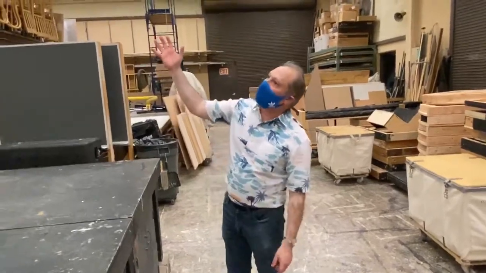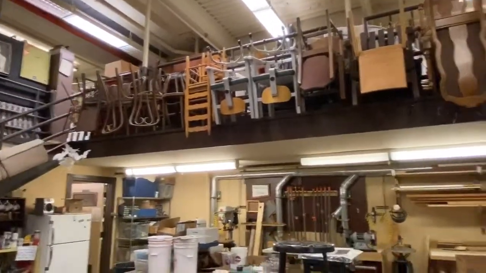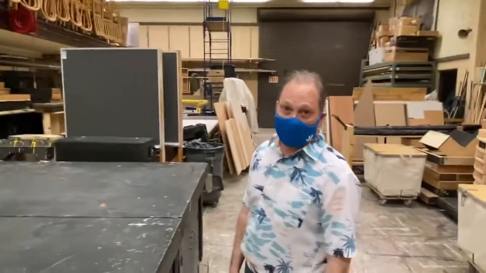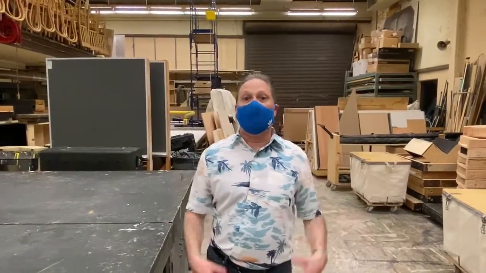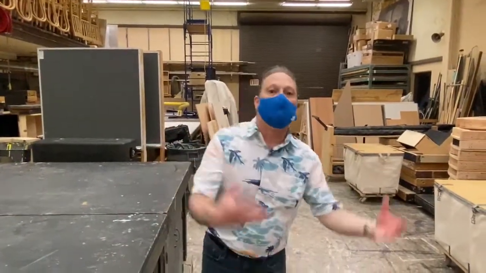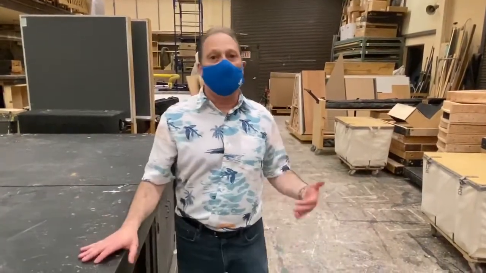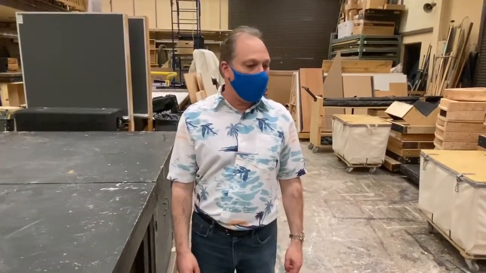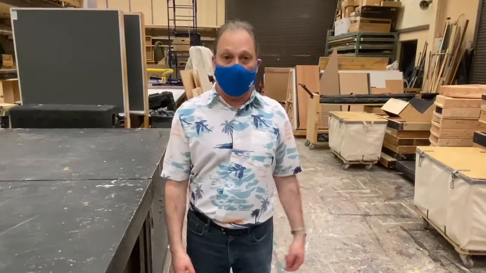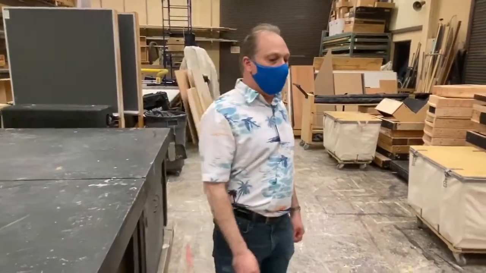We also store our larger pieces of furniture. You'll notice all the chairs hanging, and I'm going to take you up briefly to see where we store the furniture and also our props department, for smaller hand props or anything we would use in a show. That's our stock of furniture and our stock of props. But if we don't have it, we'll build it, buy it, or rent it, and we'll acquire it somehow for that particular show. So we'll head up there now and look at those two areas, and then we'll head on to the stage and the backstage area for the latter part of the tour.